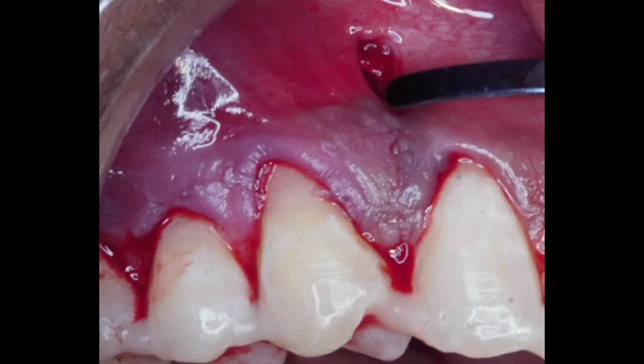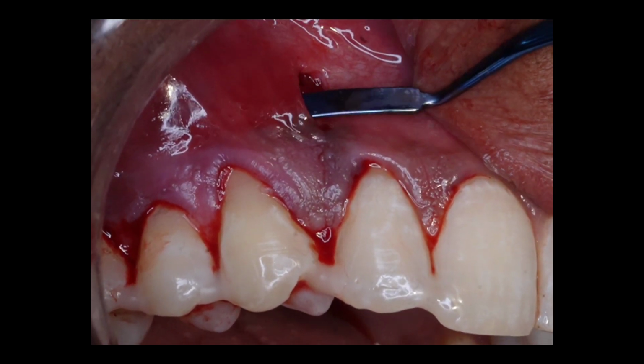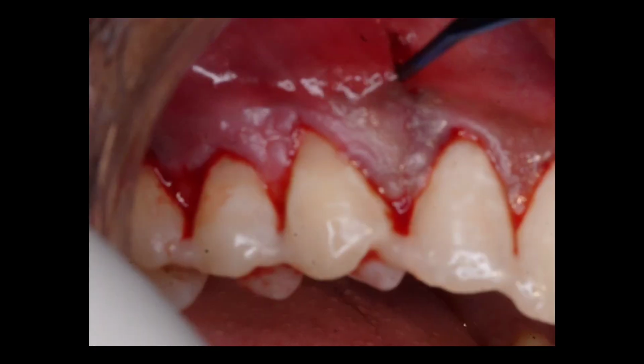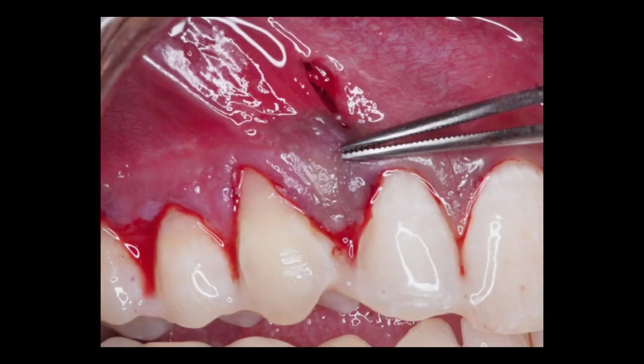So we insert this instrument now through the VISTA tunnel, and after the insertion we break down the remaining fibers to create a uniform path or single plane of insertion for the connective tissue graft.